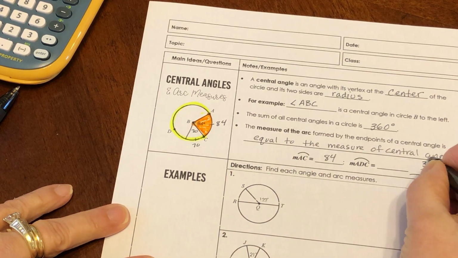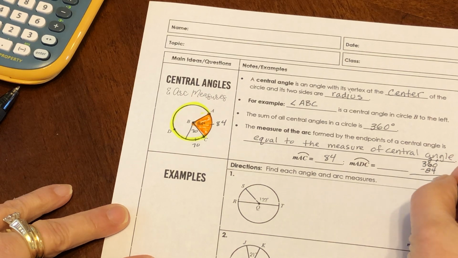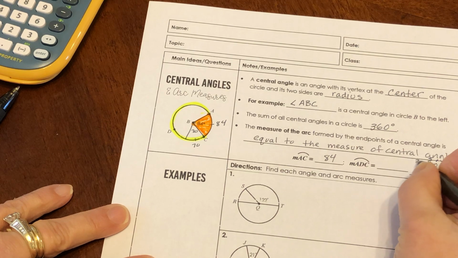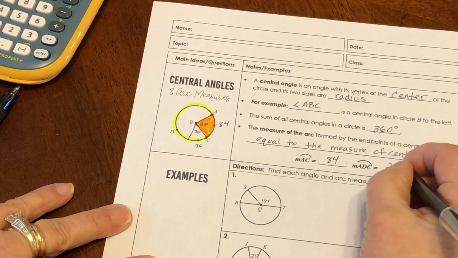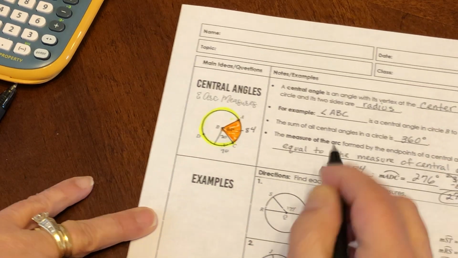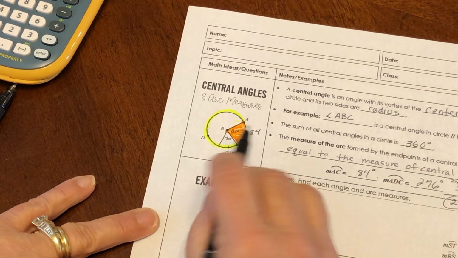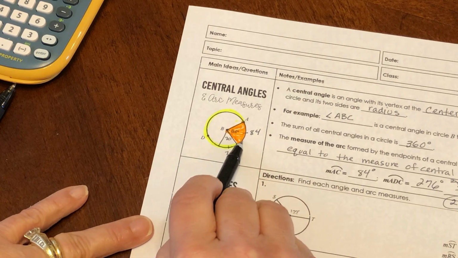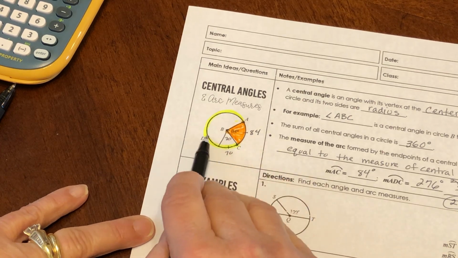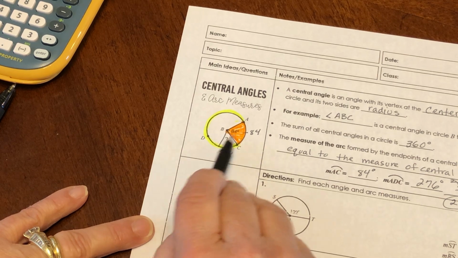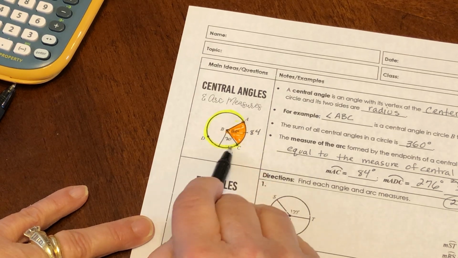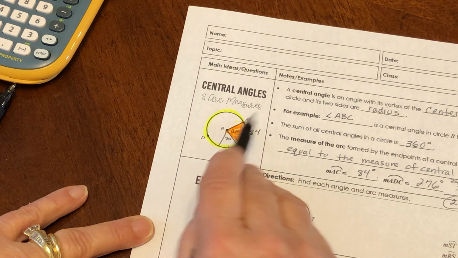When I do that, I need to borrow here, and what's left is 276. So do you see that? And these are degrees. From here to here is 84. This whole thing right here has to be 276. Why? Because 276 plus 84 gives me the whole 360.